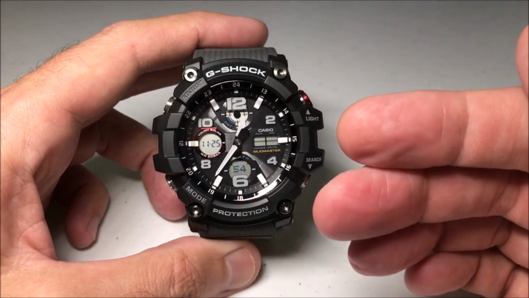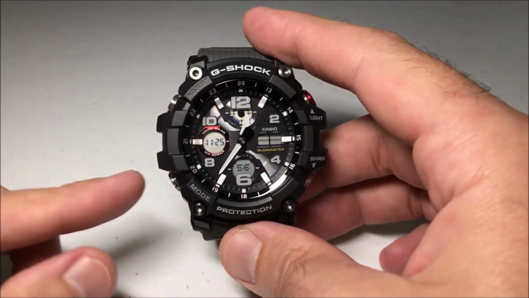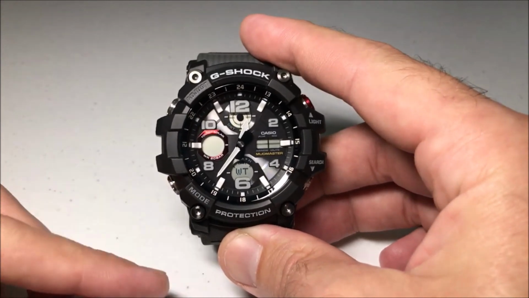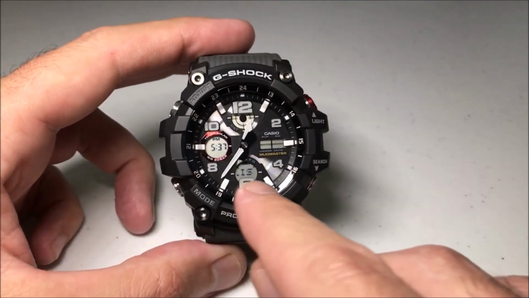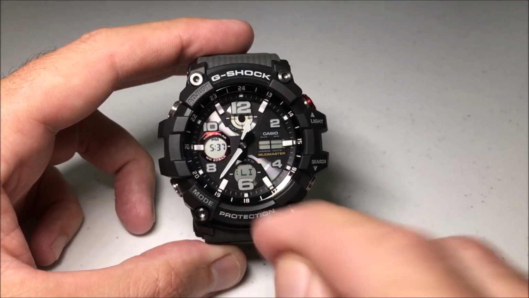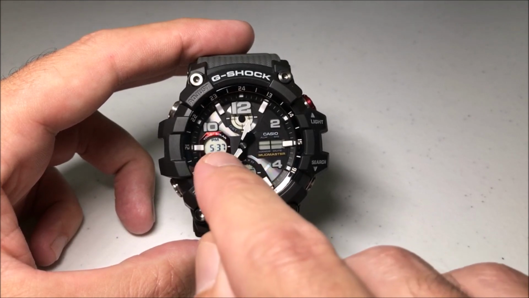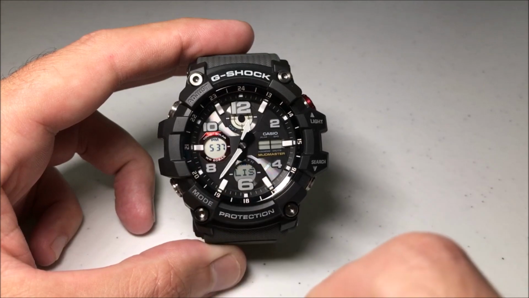From your main time mode screen, all you're going to do is press the mode button, which is the bottom left button if the watch is facing you, and that will take you into world time. I don't know if you saw it, but it showed WT for world time, and then it'll show you the city that you're viewing for world time as well as the current time in that city.